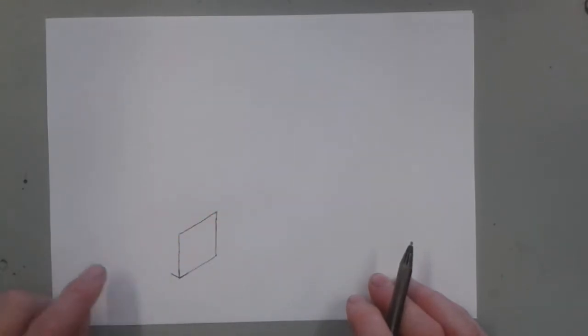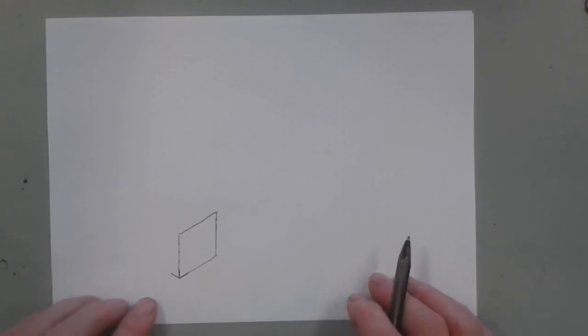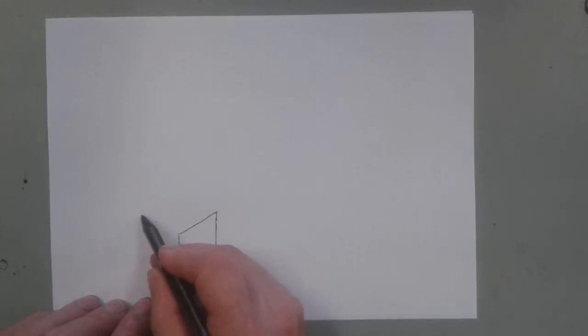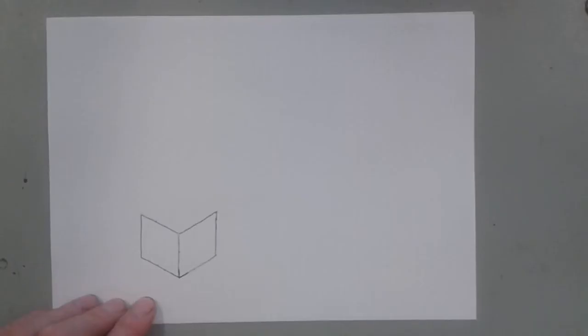If I want to make it a complete square, I obviously need to add the same depth. So I need to count 1, 2, 3, 4, 5, and you get the idea. Whenever you start drawing a drawing, it does look a little bit like a book that's just been opened. And that's a sign that you're on the right lines when you're starting to draw.